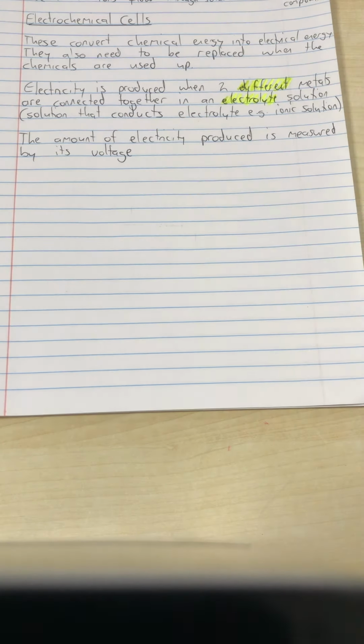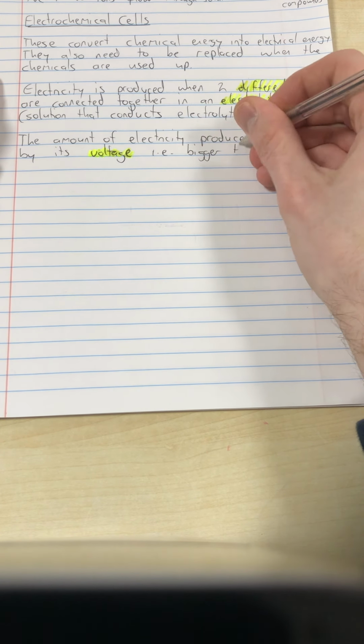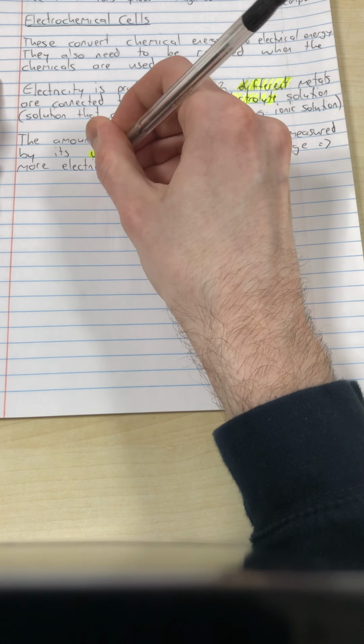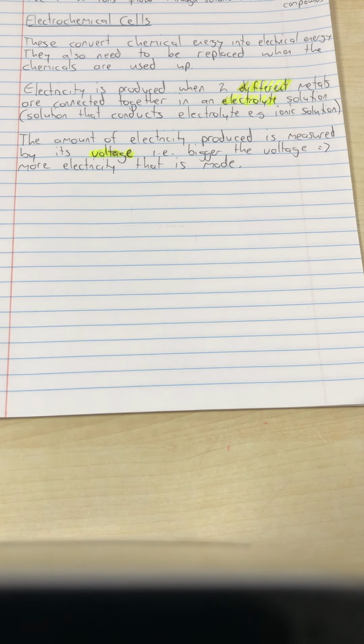Okay, you would have heard that word before, even if you never took physics, you would have heard it in second year. So what we mean by that, the bigger the voltage, the more electricity that is made. Yeah, that's all that means.